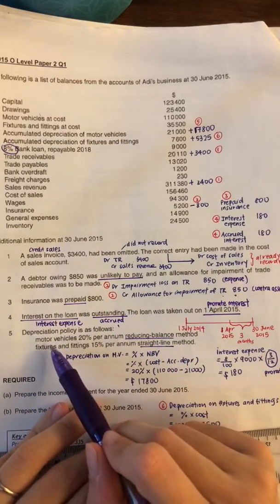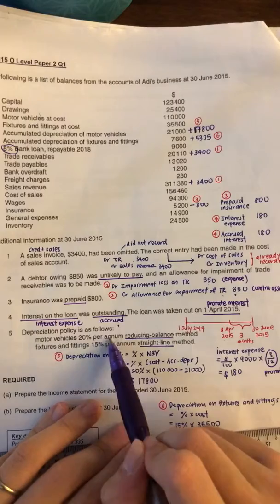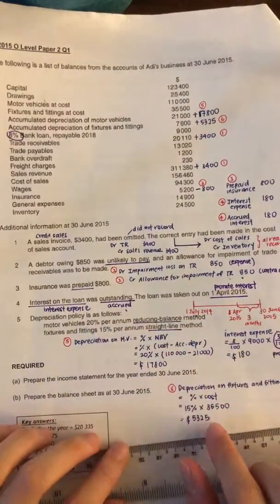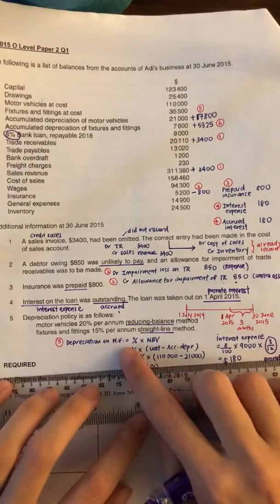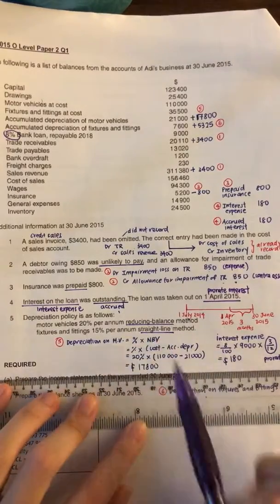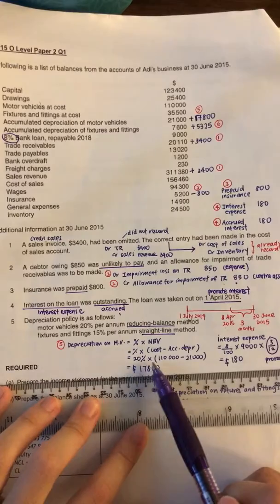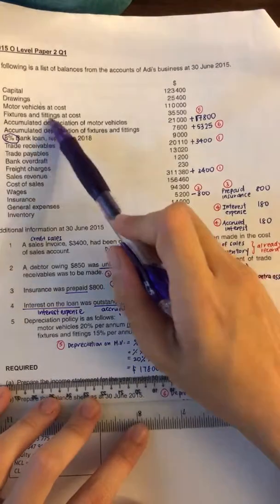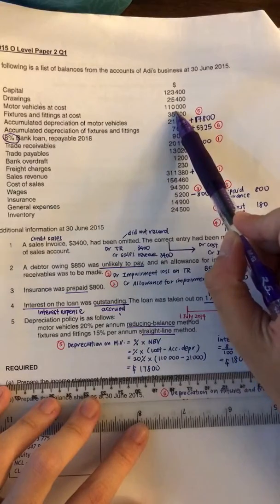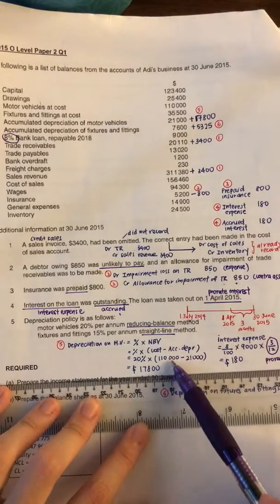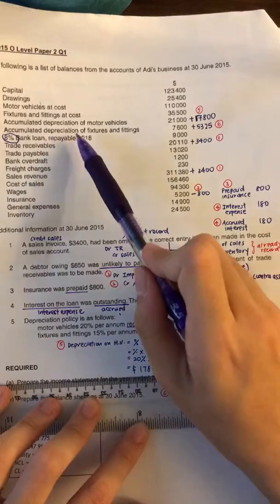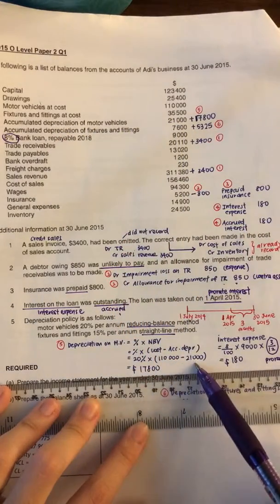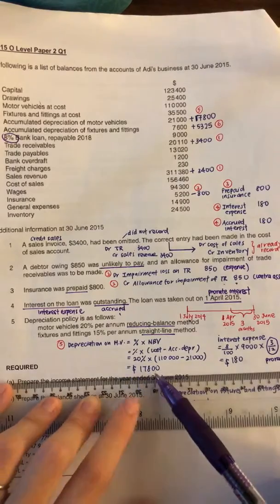Depreciation policy is motor vehicles, 20% per annum using reducing balance method. Reducing balance method is percentage times net book value, which is 20% times my cost of my motor vehicles given in the question, 110,000, minus accumulated depreciation of motor vehicles, 21,000. I get this value.